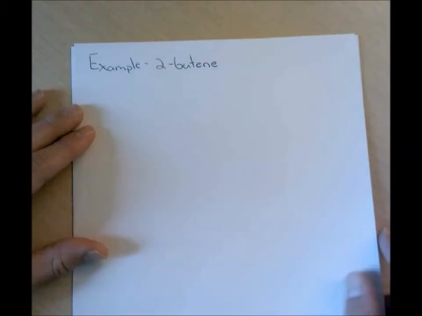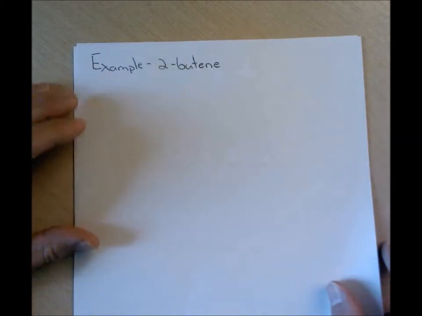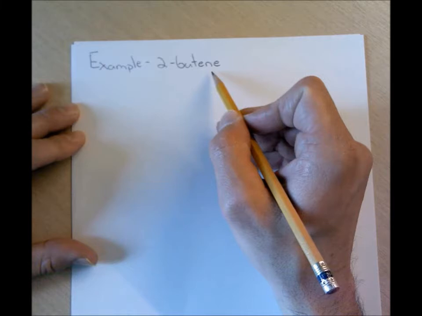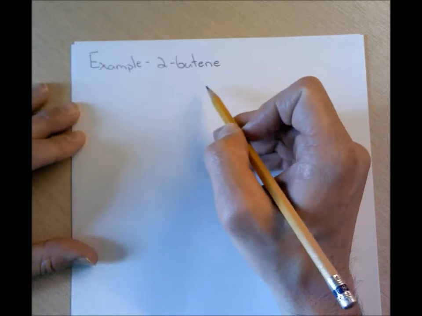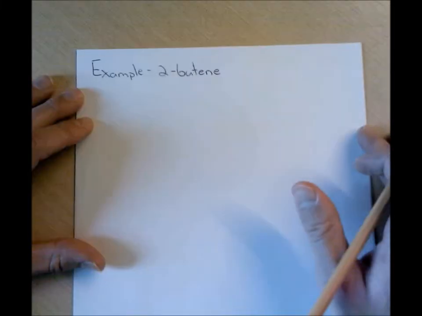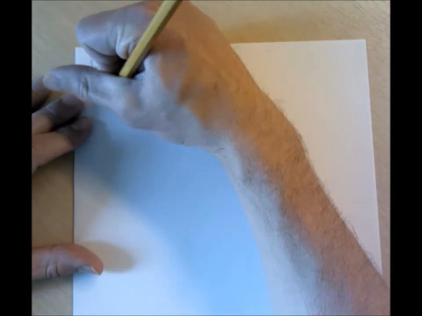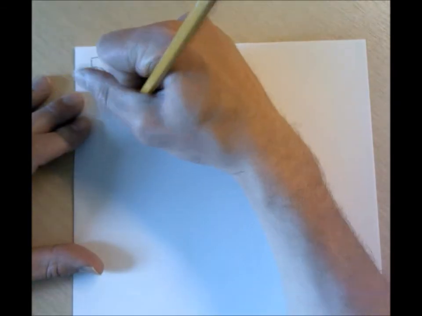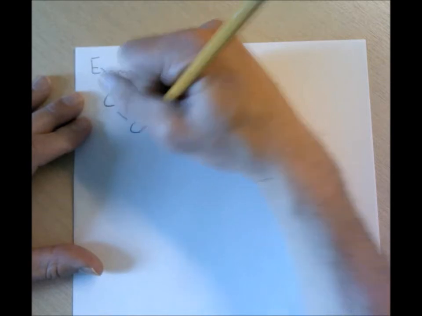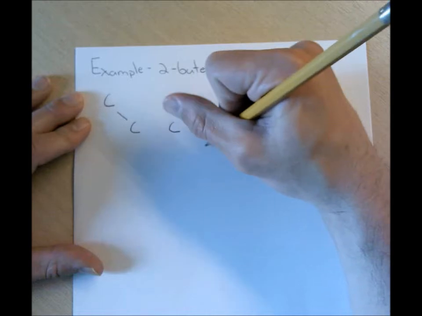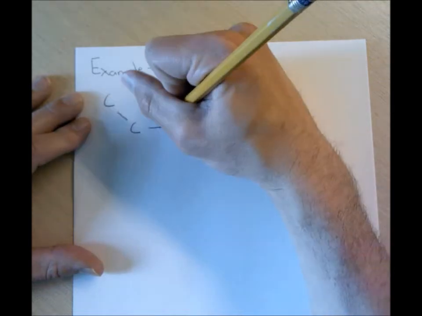So the first thing to recognize is butene. That means we have 4 carbons connected together, and I'm going to draw it in a unique way. So I'm going to have a carbon connected to another carbon, and then I'm going to have a little space here, and I'm going to connect our final carbons.